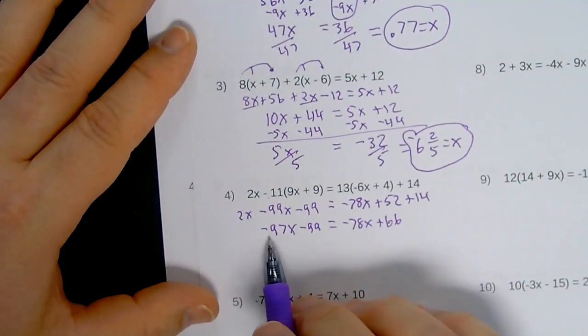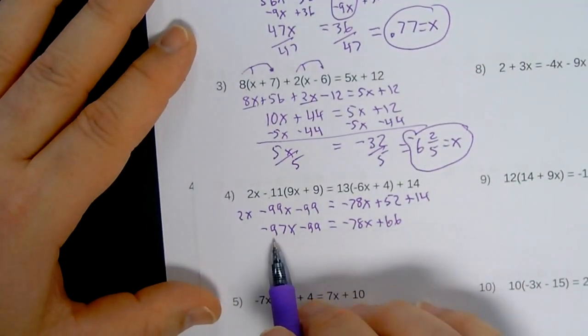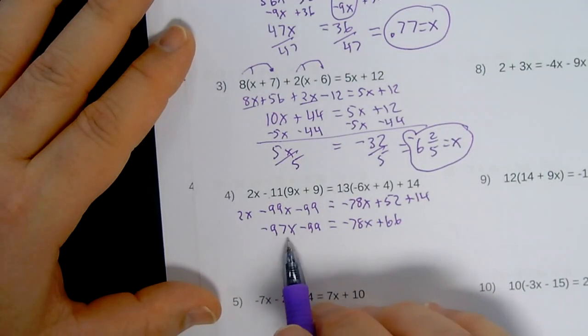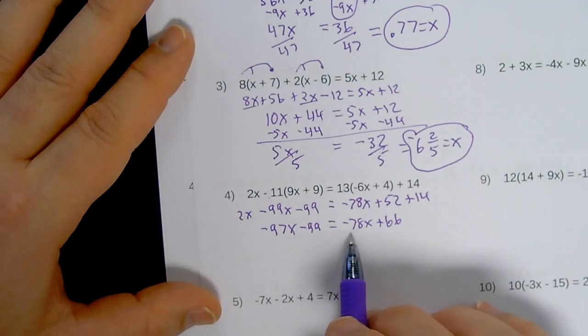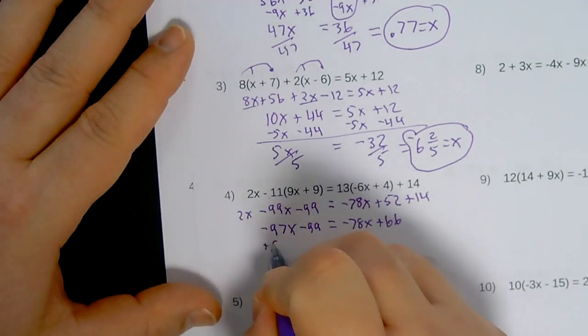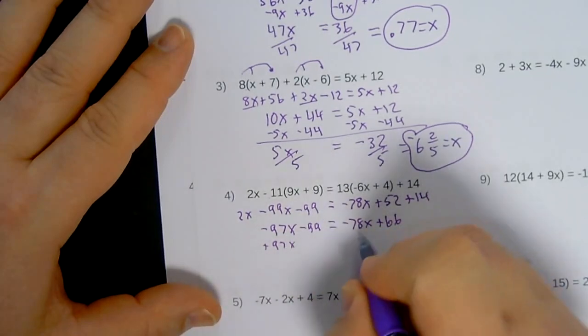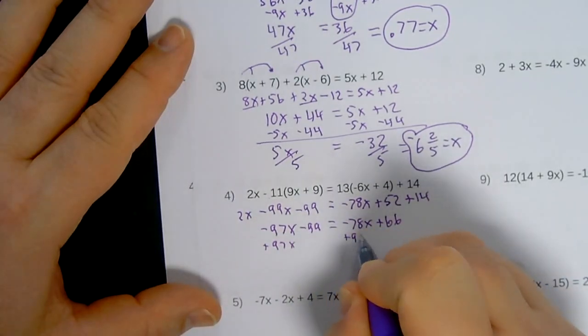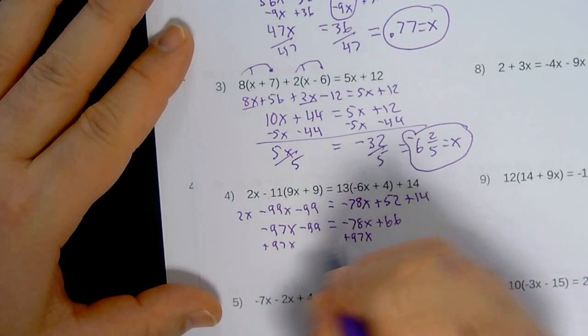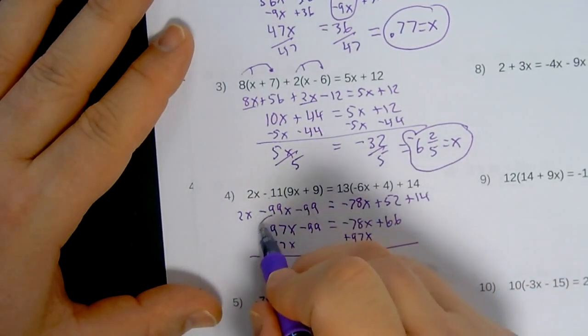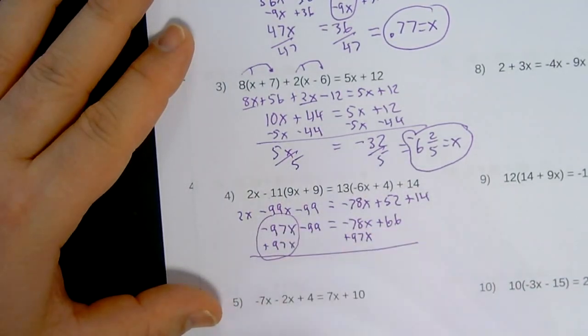Alright, so now let's find the smallest one. Smallest variable is over here. Negative 97 is smaller than negative 78. So I'm going to add 97 to both sides. Make sure you're bringing your variable along with you. So now the variables on this side are going to go away.